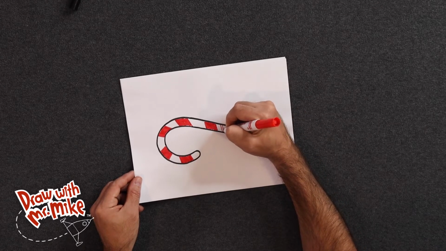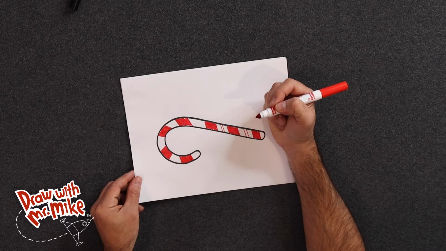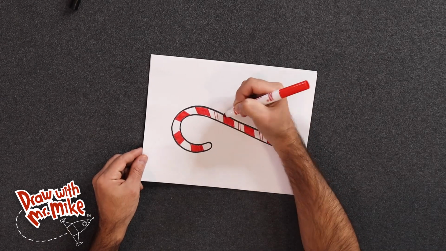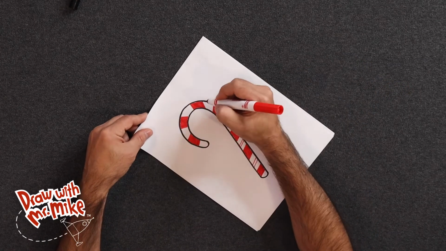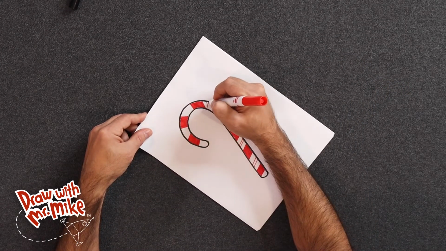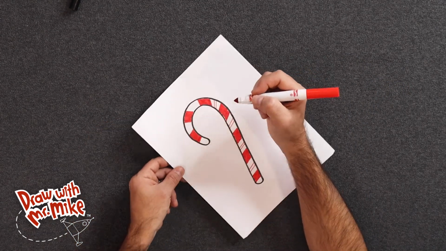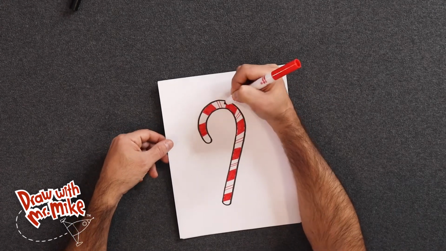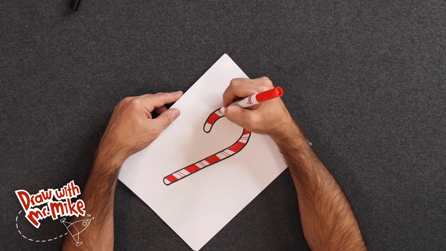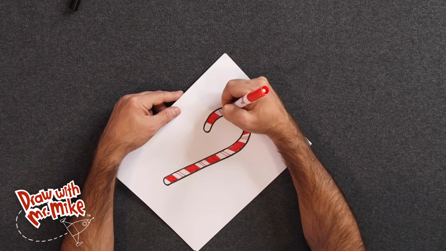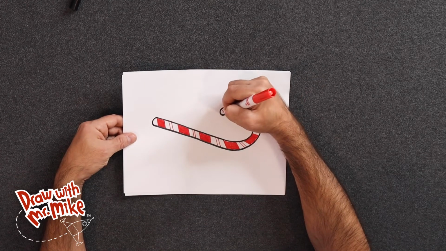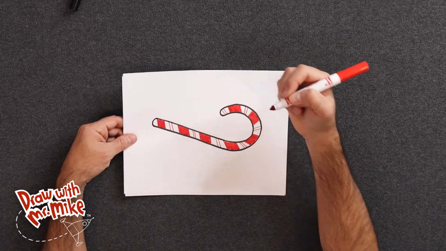One line, two lines. And again, one line, two lines. And then keep doing that all the way around the candy cane. And you can keep saying one line, two lines. And then one more time, one line, two lines.